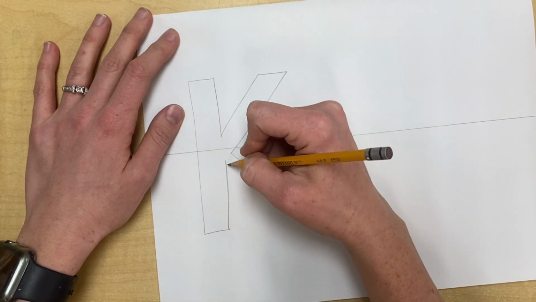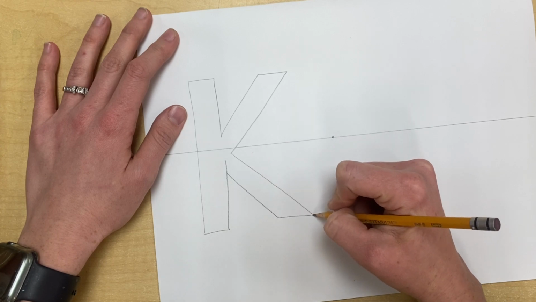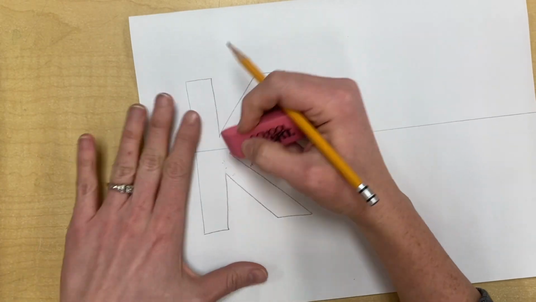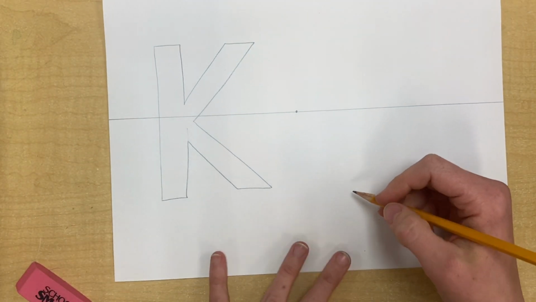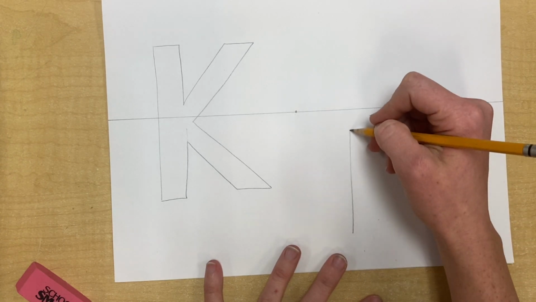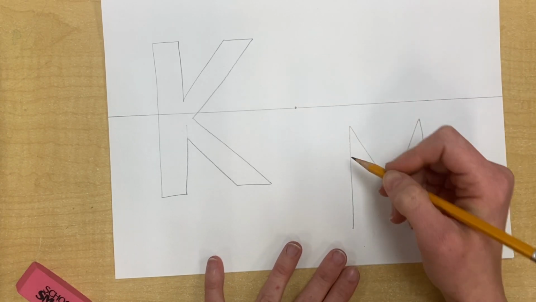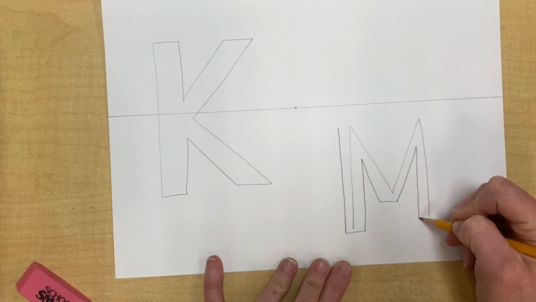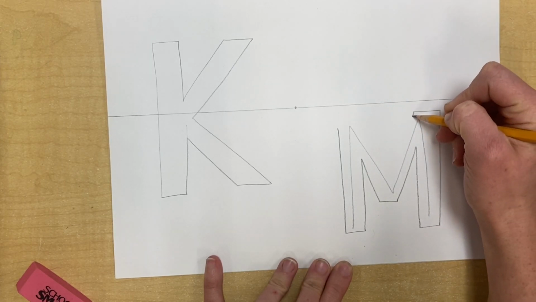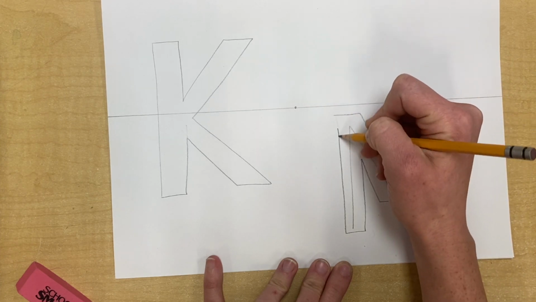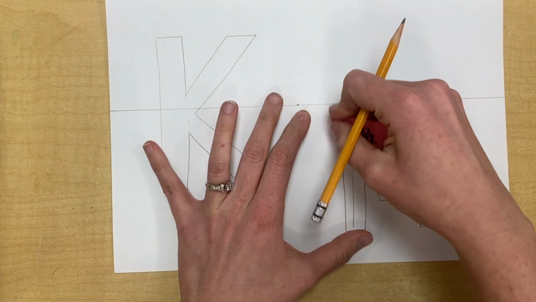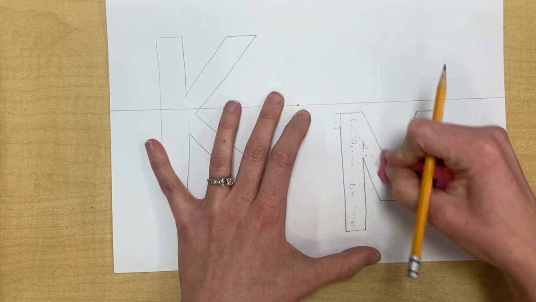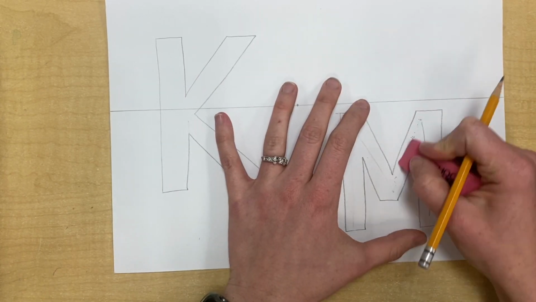So here I'm doing a K and I'm just kind of drawing it as a shape instead of making it with lines. If you're not sure how to do a block letter, you can lightly write the letter large and then draw the shape around it, like I'm showing here with this M. After you've drawn the shape around it, you can erase the line that you no longer need in the middle.